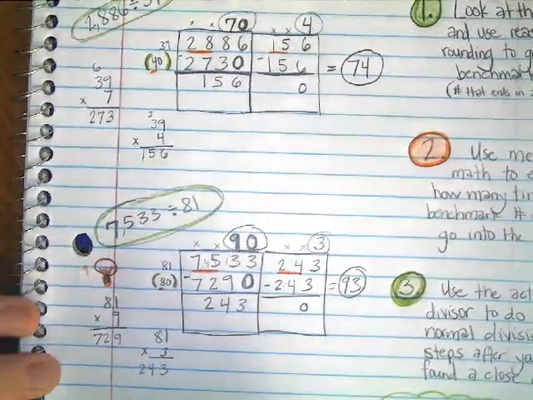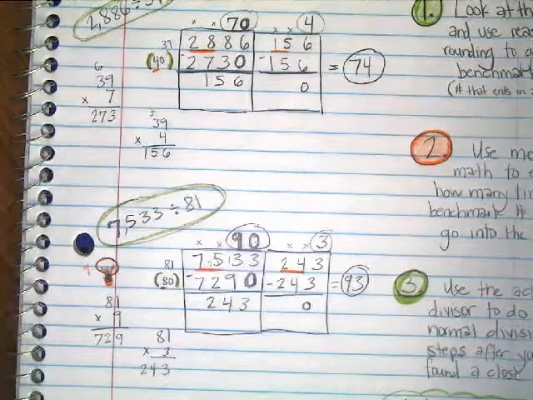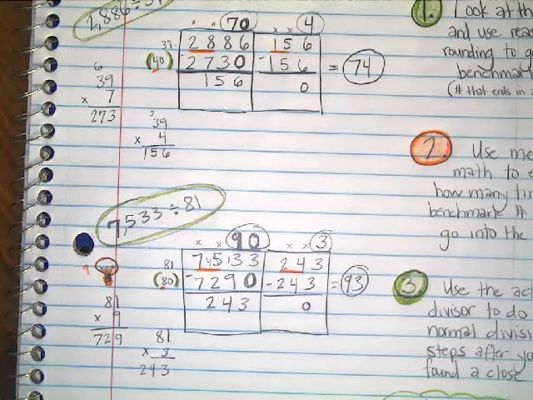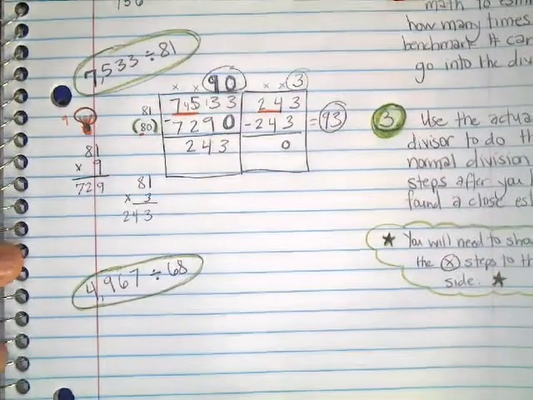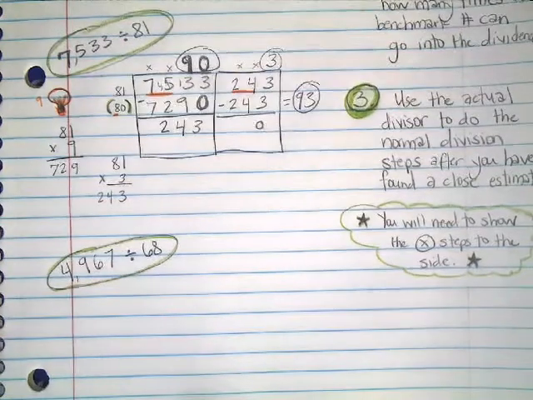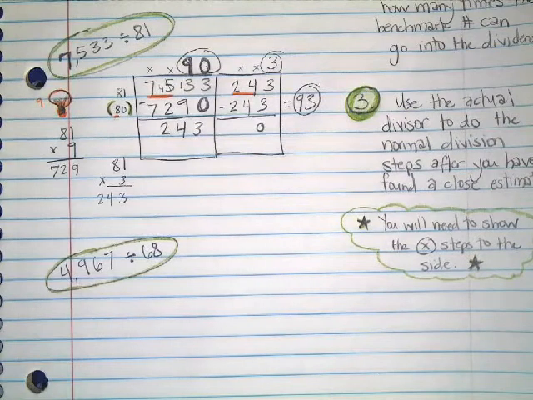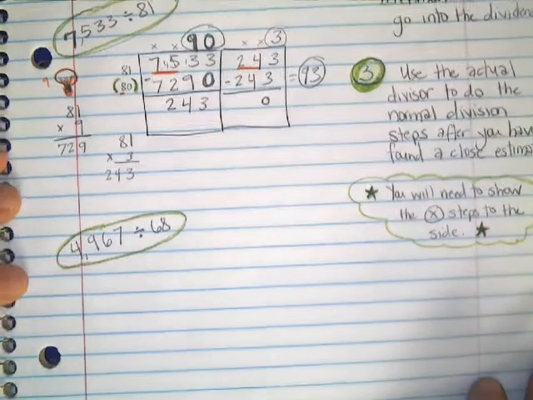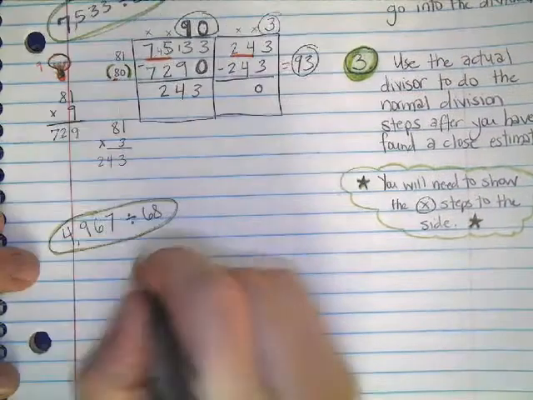Will you go through all of these and use your green to circle all of the problems that we've done, just so that they stand out? Okay, are you ready for this one? Okay, why don't you, oh sorry, you couldn't see that. I'm so sorry. Write it now, 4967 divided by 68.